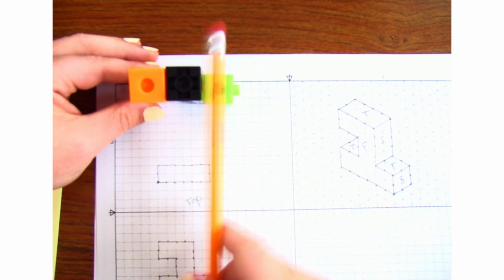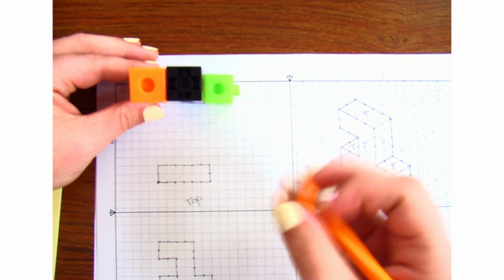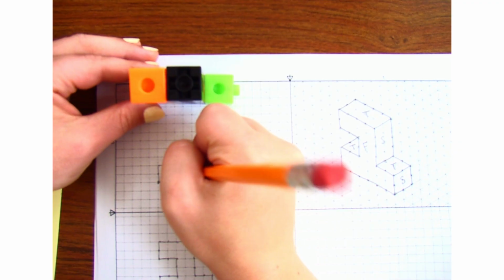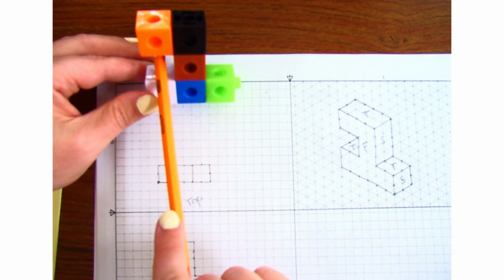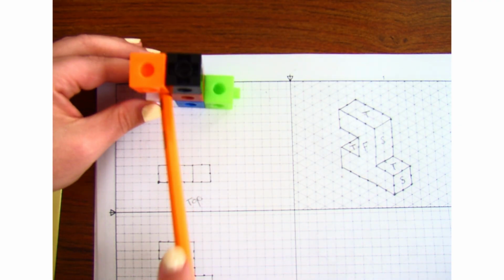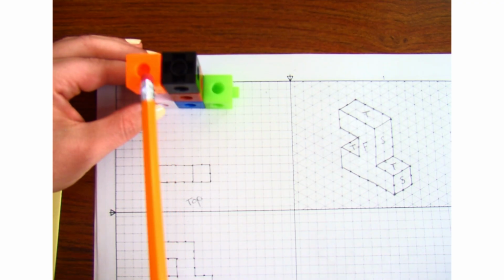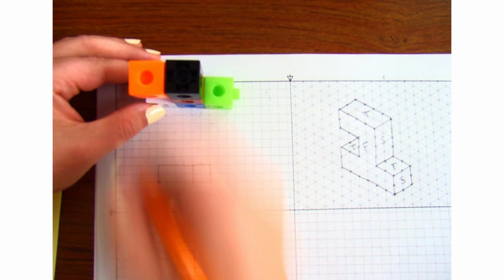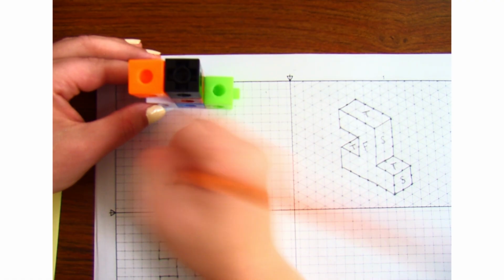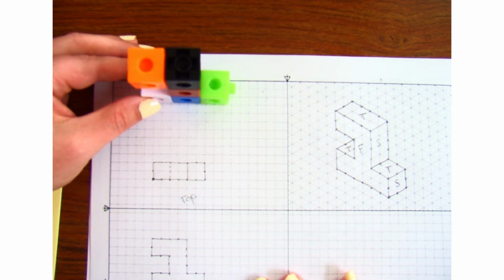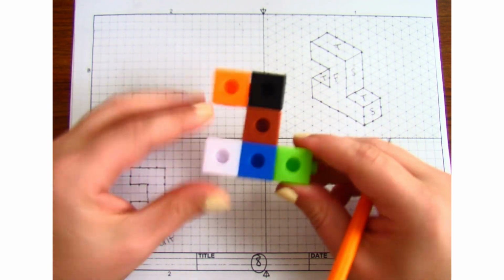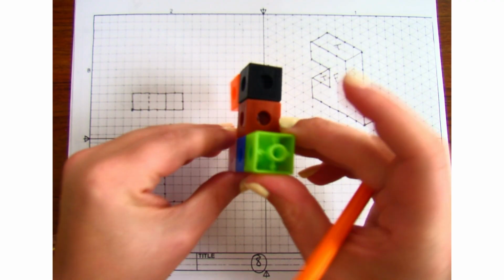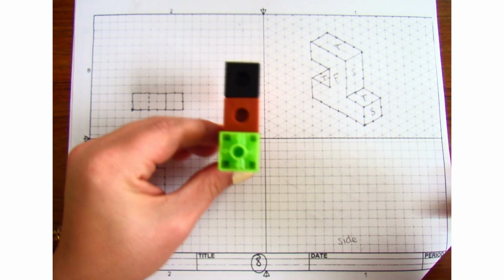Cliffs and sinkholes. We have a cliff where the black goes down to the green right here. And we do have a sinkhole underneath the orange cube. So where we should not cross is where the orange and the black meet, which is here. So we need a dotted line there. For a side view, another rectangle.